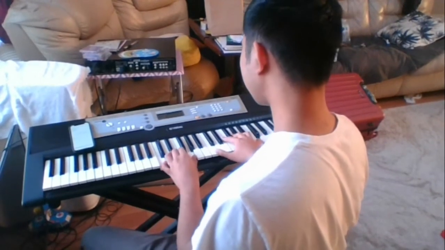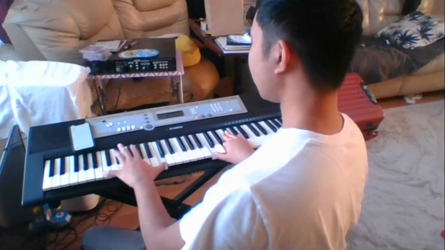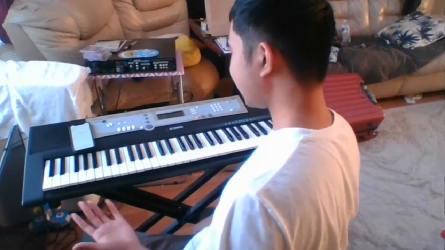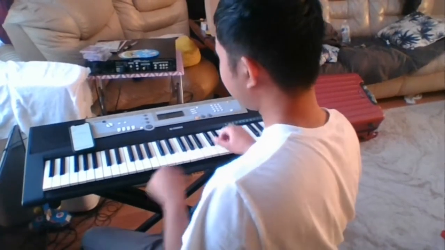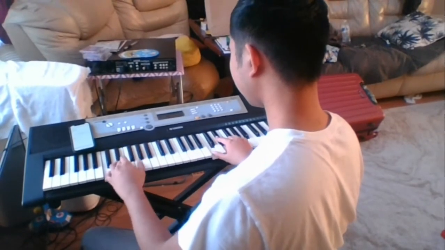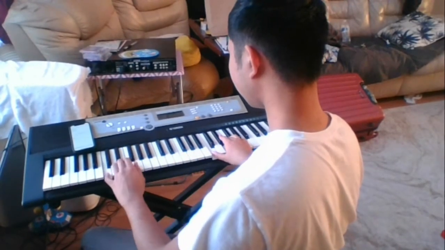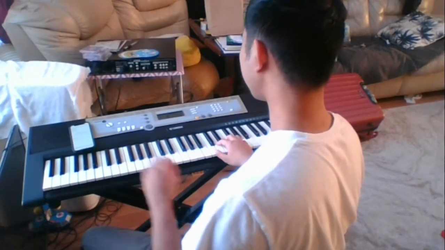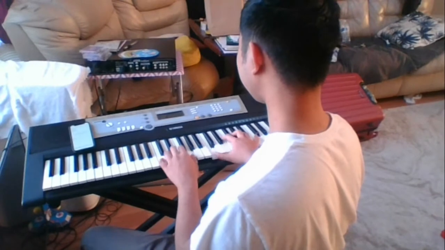So all these ideas. This is the C major. It's a configuration in the world of C. So we have arpeggios, so we go up and down.